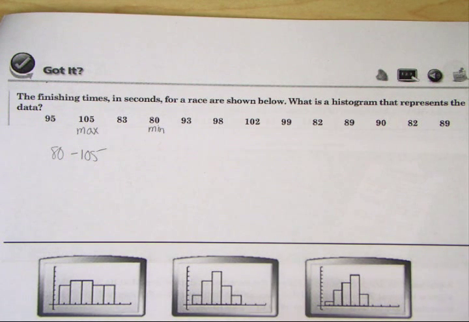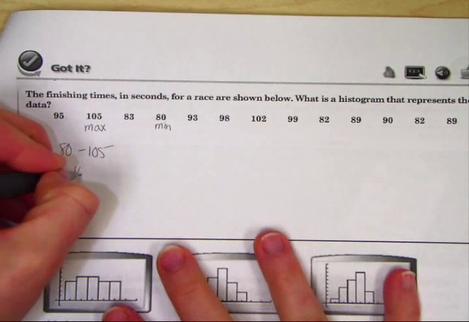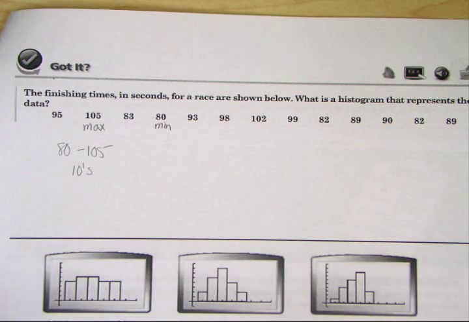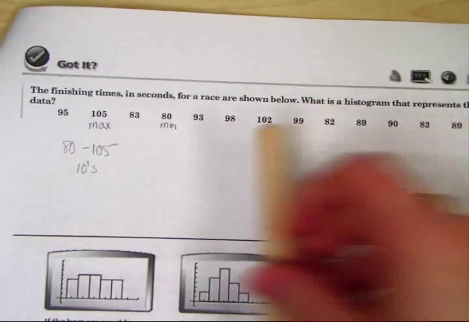So I'm thinking to myself that it would be good for us to either skip by 5s or to skip by 10s. Either one would be pretty acceptable. Why don't we skip by 10s and see what that looks like? See if that's a good enough chart for us. So we're going to get our axes ready.